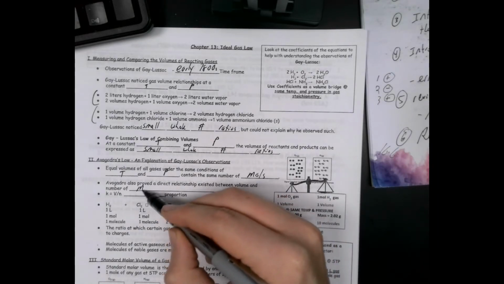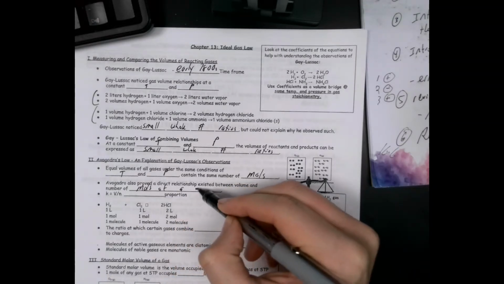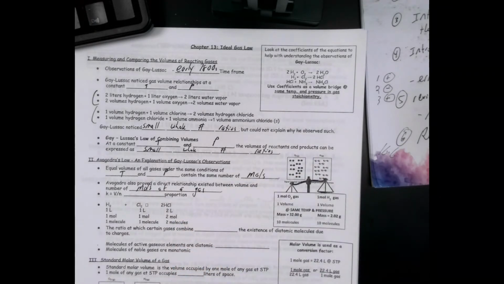We talked about in the previous chapter Boyle's law, Charles' law, Gay-Lussac's law, all these ratios that exist between the different variables that affect gas. You might have noticed that the one we didn't discuss was number of moles. So we need to look at the proportion that correlates number of moles with the other variables. We'll call this Avogadro's law. He proved that a direct relationship exists between the volume and number of moles of a gas. So now we have Boyle's law, Charles' law, Gay-Lussac's law, and now Avogadro's law.